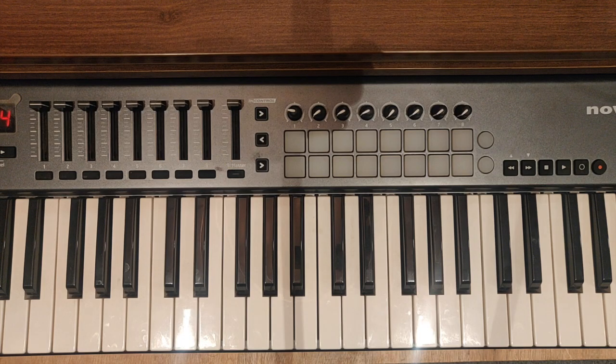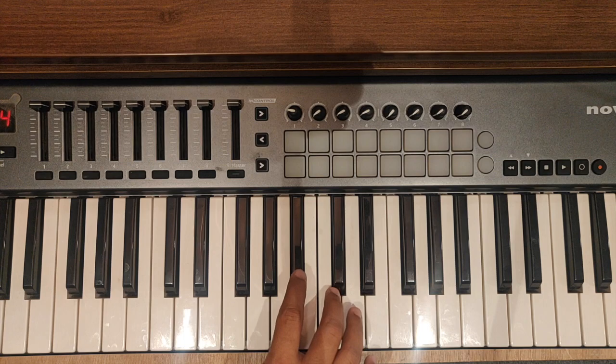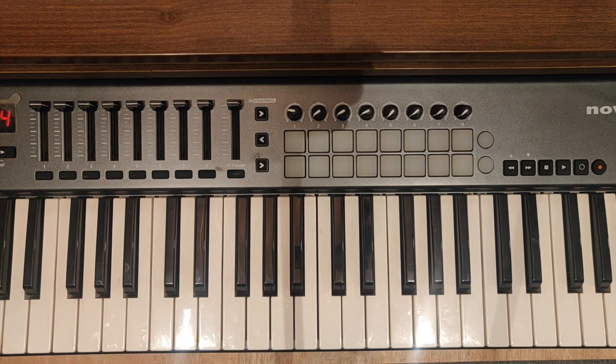I'll give you one more example where both the notes are natural. For example, this is the A note. What will be the whole note of A? It will be B, because we are skipping the A sharp note. So we have learned what a whole note is.